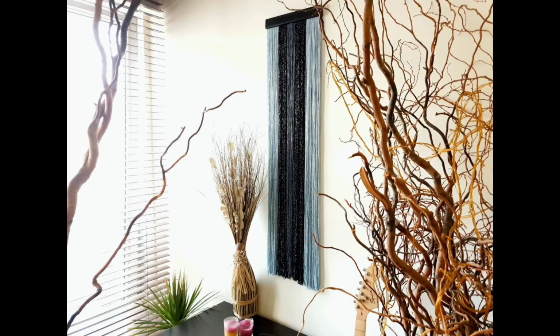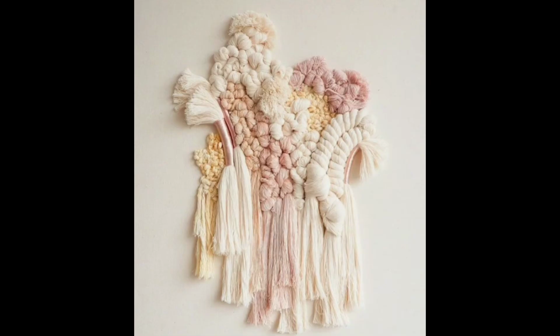I hope this collection of textile art designs will be very helpful to decorate your walls and interior home decoration.